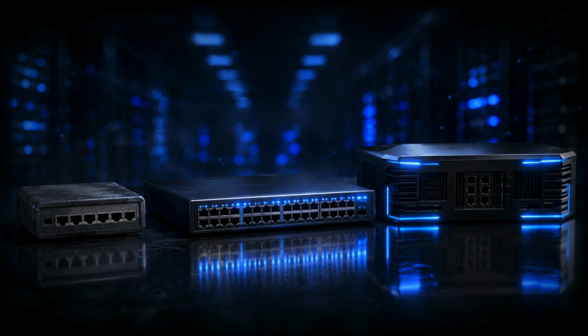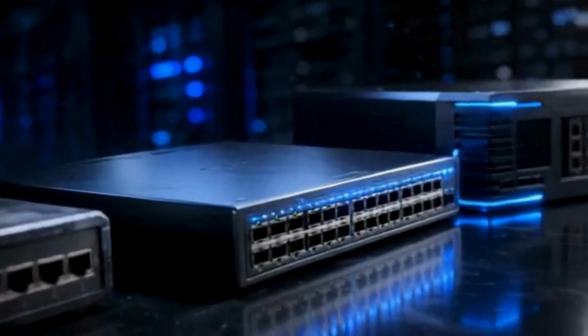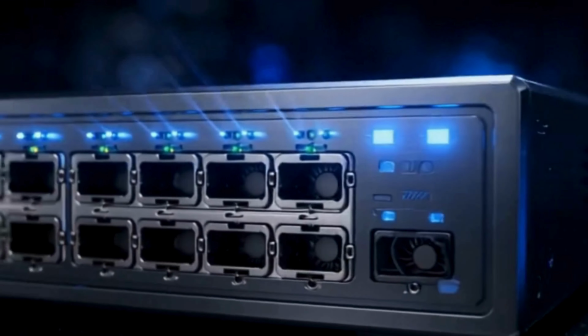In our next episode, we'll answer another important question. What's the difference between a hub, a switch, and a router? You'll finally understand what each device does, why switches replaced hubs in modern networks, and how routers make communication between different networks possible.